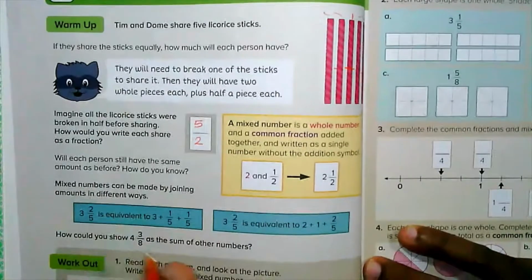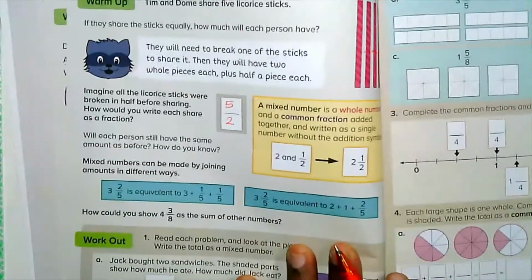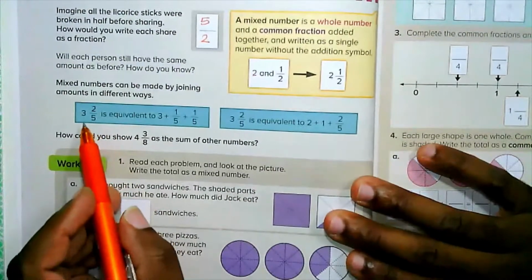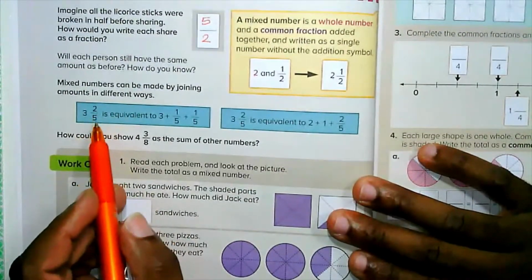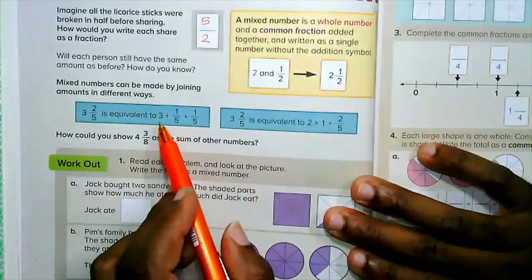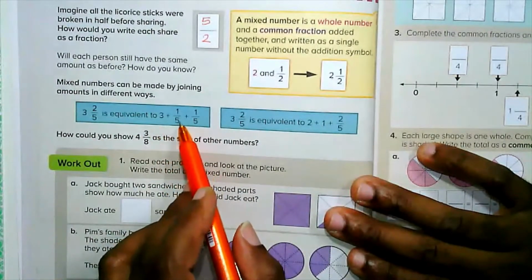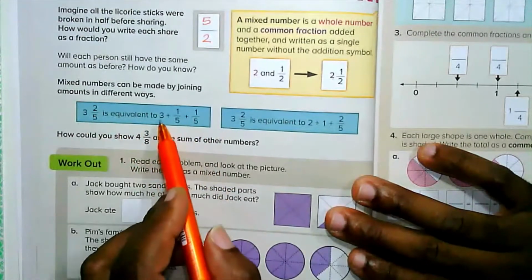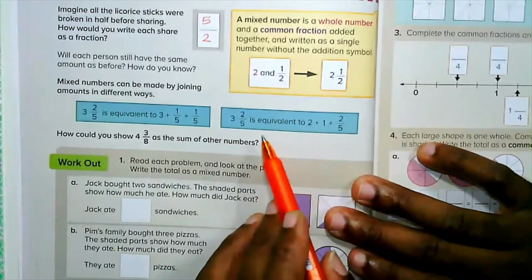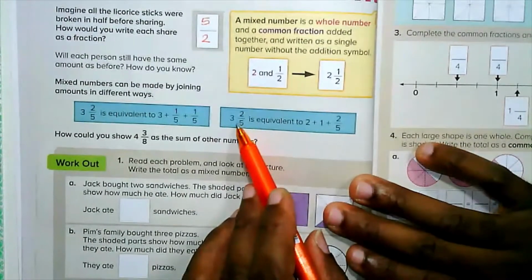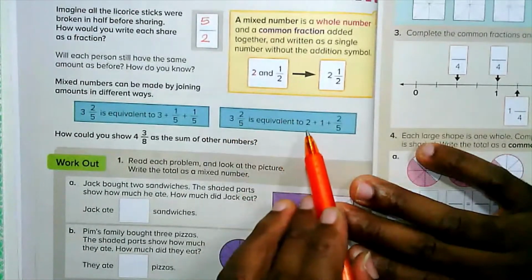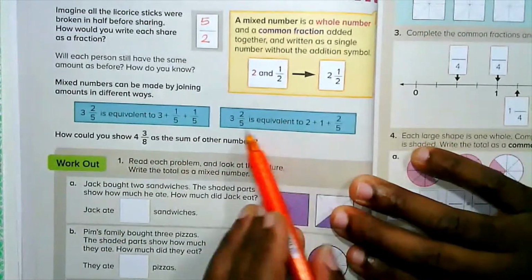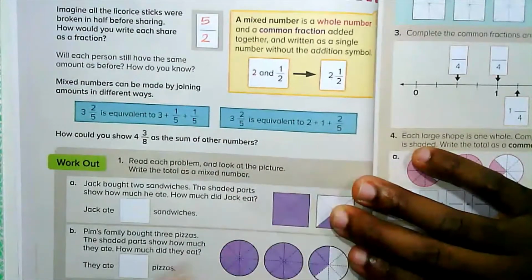Mixed numbers can be made by joining amounts in different ways. We can rewrite 3 2/5 to be equivalent to 3 plus 1/5 plus 1/5. 1 plus 1 is 2, so 2/5. 3 whole number, 2/5. And we can also write the same number, 3 2/5, to be equivalent to 2 plus 1, which is 3 whole number, then 2/5 plus 2/5.